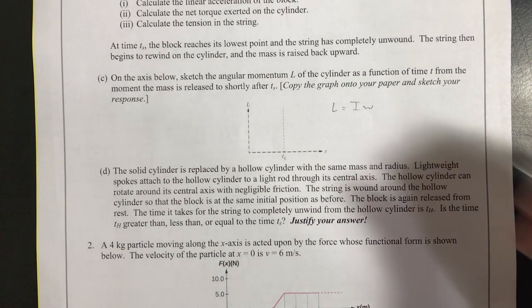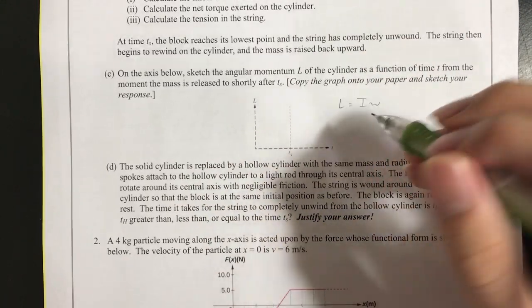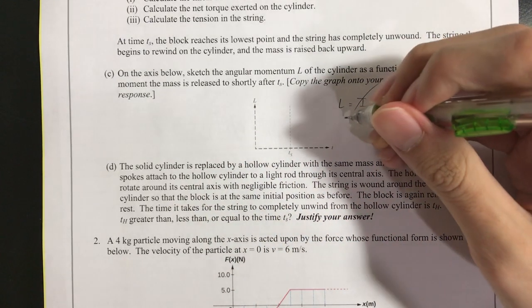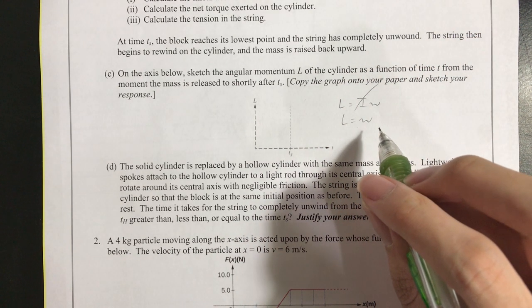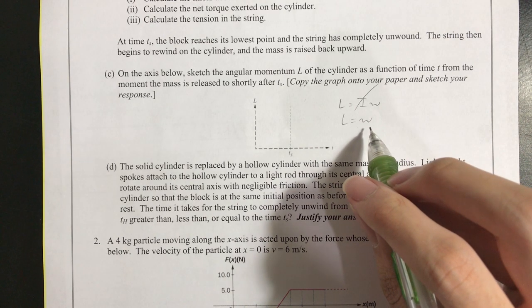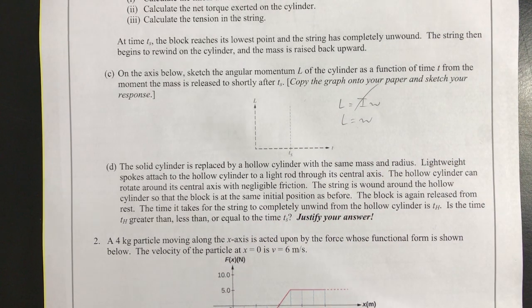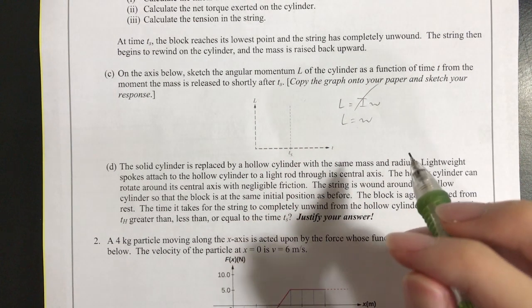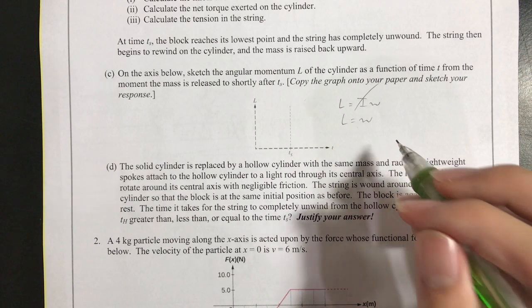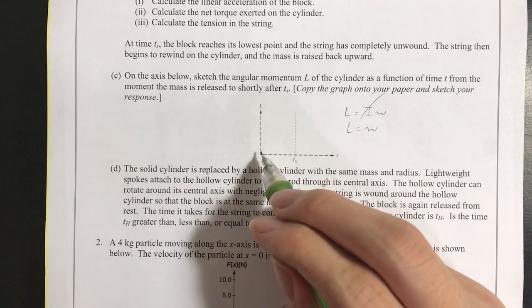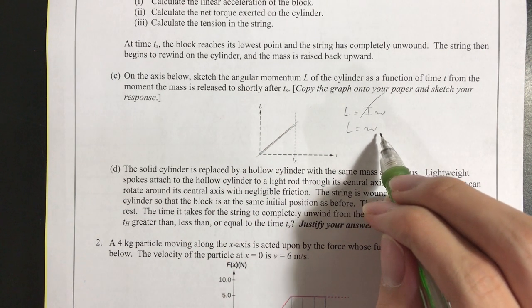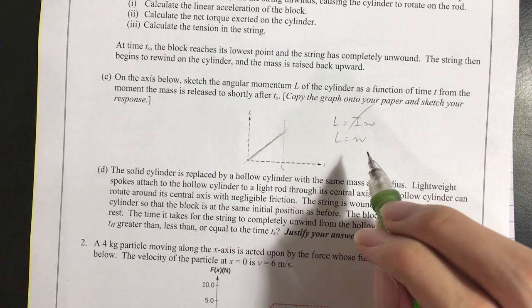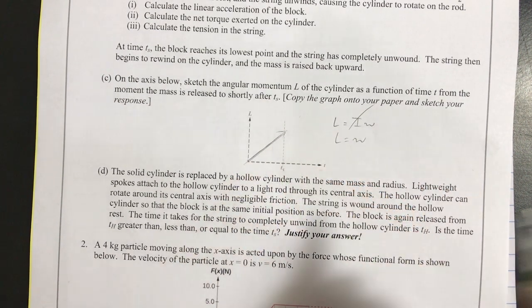Now, I is always a constant, so we can cross that out, and we're left with momentum directly proportional to omega. Omega is increasing at a constant rate because the angular acceleration is constant. Therefore, as time goes by, the momentum is constantly increasing because the angular velocity is constantly increasing. So, here's the graph.